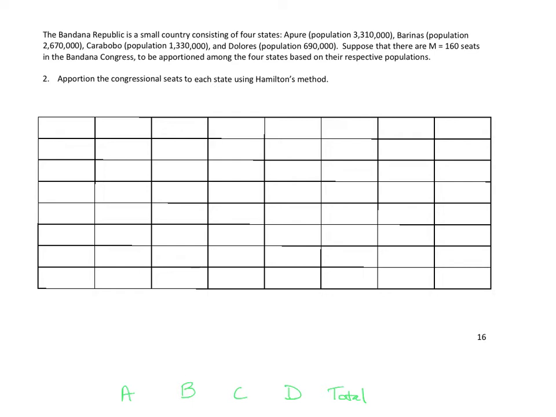And their populations are 3,310,000, 2,670,000, 1,330,000, and 690,000. That adds up to 8 million. 8 million people. Okay, so these are the populations.